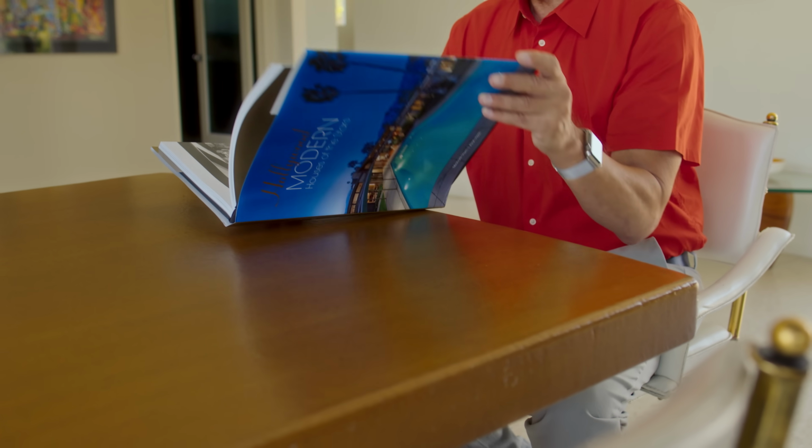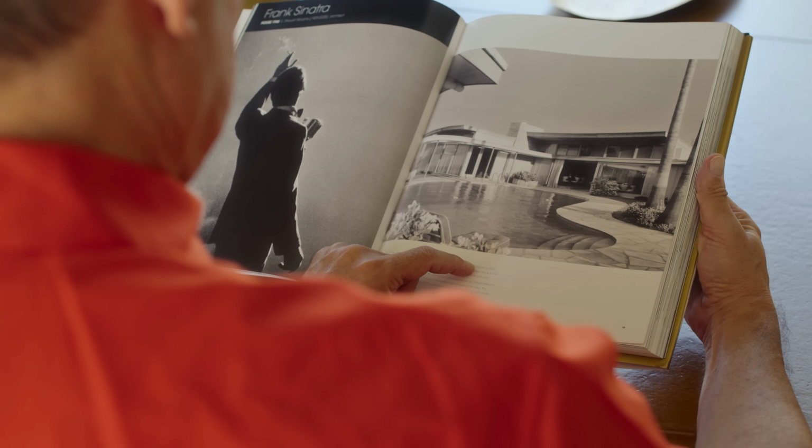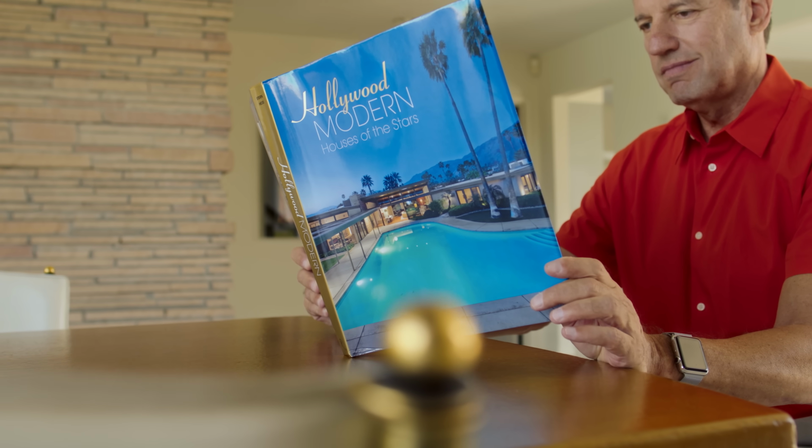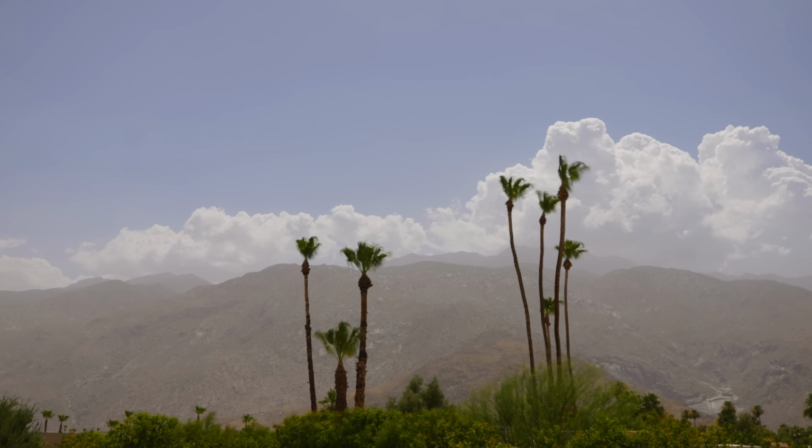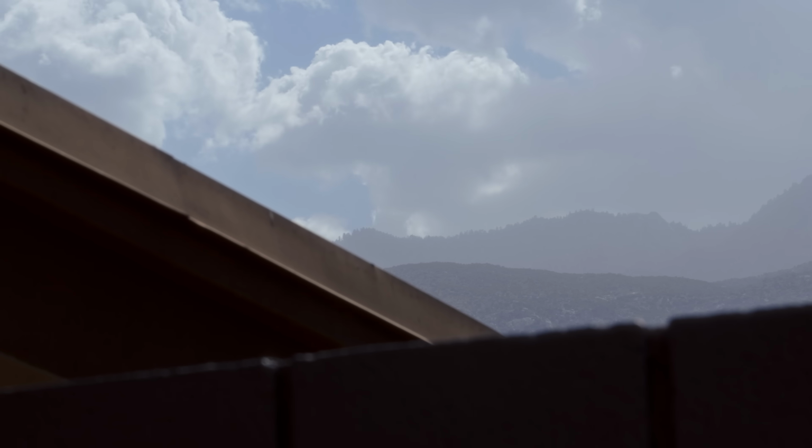I think bringing that warm element into modernism was what Stu really brought to the desert. He wanted his clients to feel comfortable. That was his primary motivation. It's that sense of privacy and isolation that Frank was seeking. And Palm Springs, incidentally, was his favorite place on earth. He loved the desert. I mean, he just immediately felt at home here.